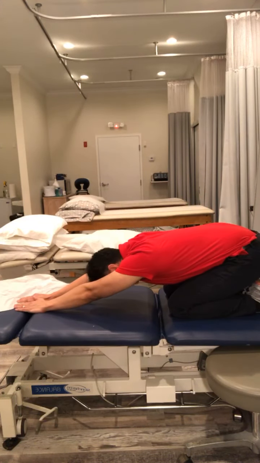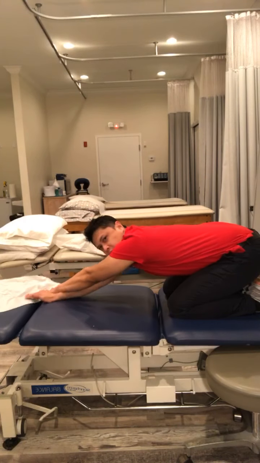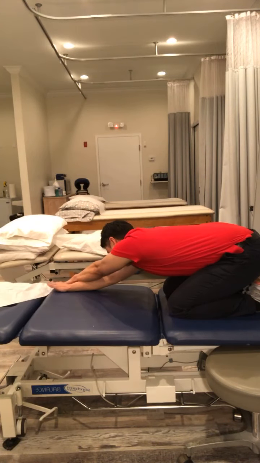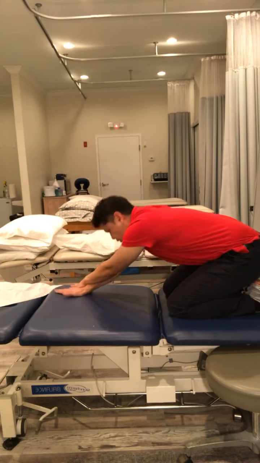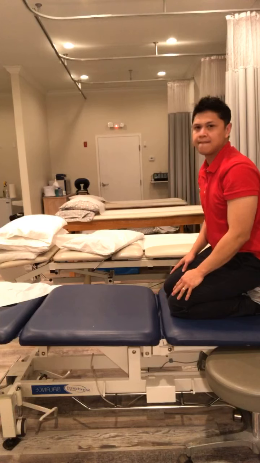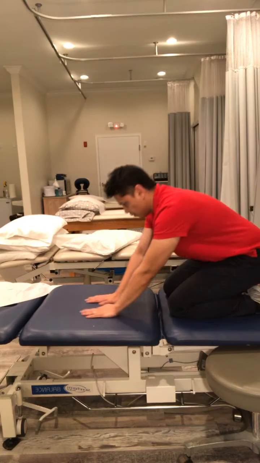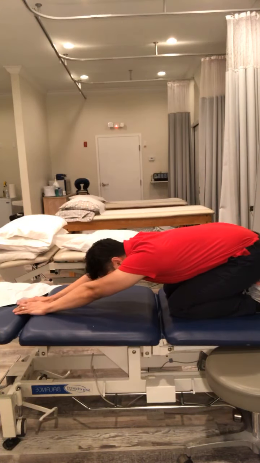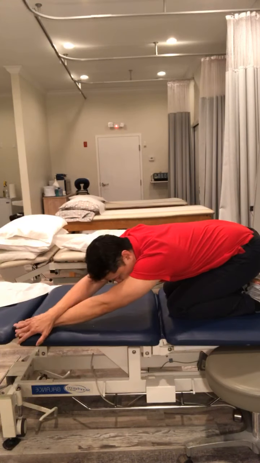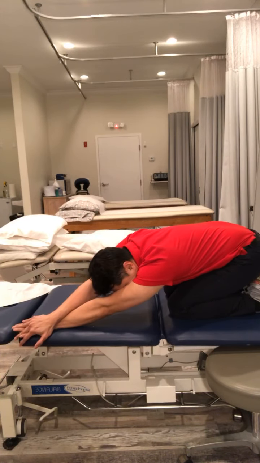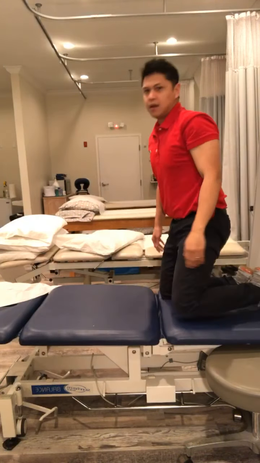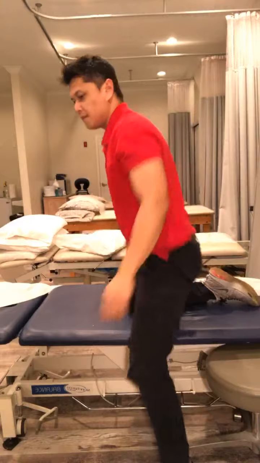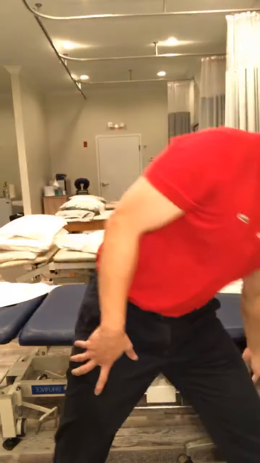Forward flexion again. I-move nyo yung katawan niya sa kabilang part. Hold it for 5 seconds. And then back to neutral slowly. Last one. Move your trunk forward. And then rotate to the side slowly. Okay? And then back. Alright. That's my last exercise for you guys.